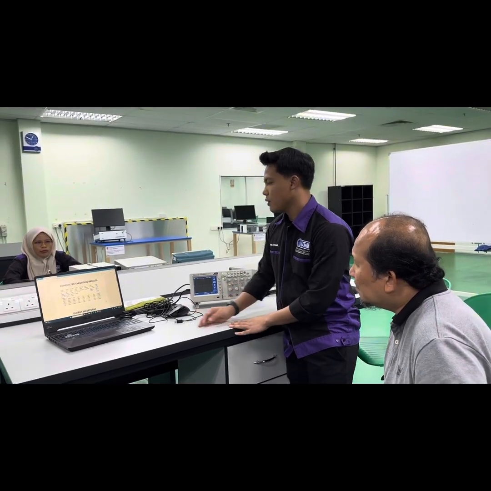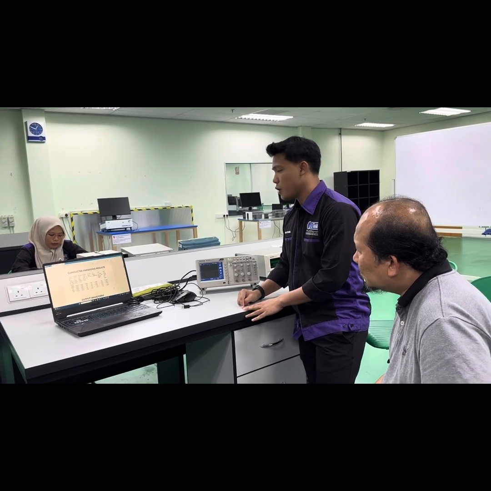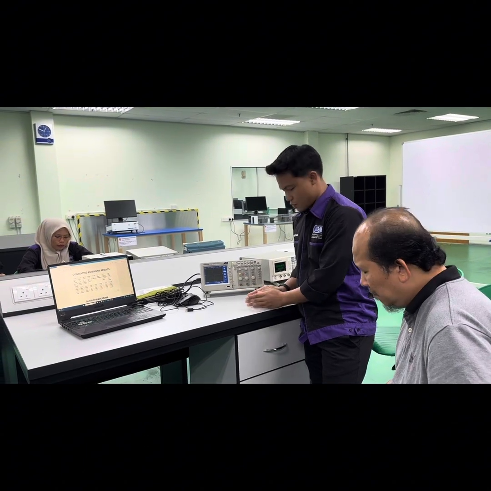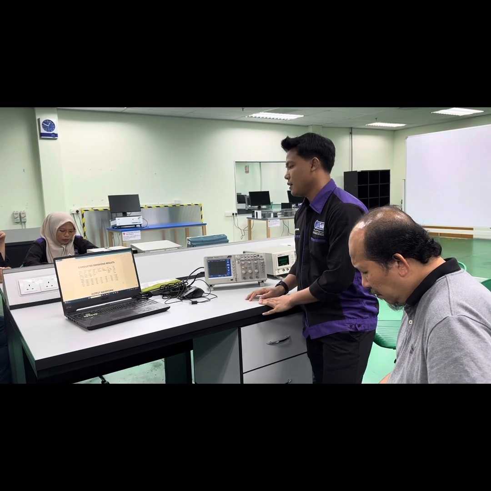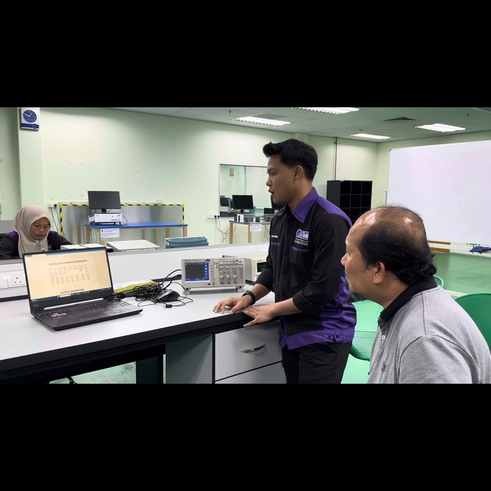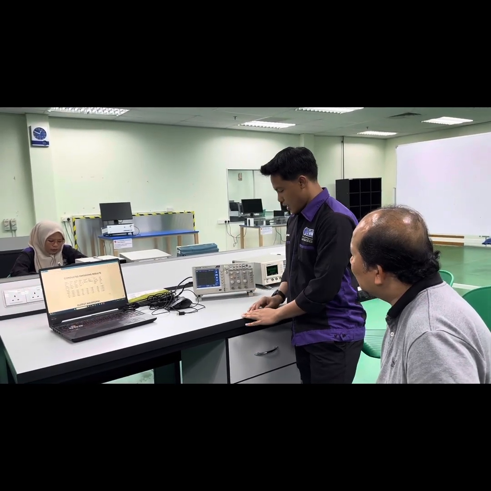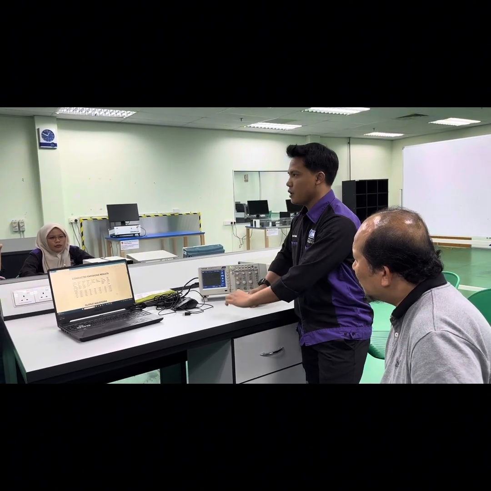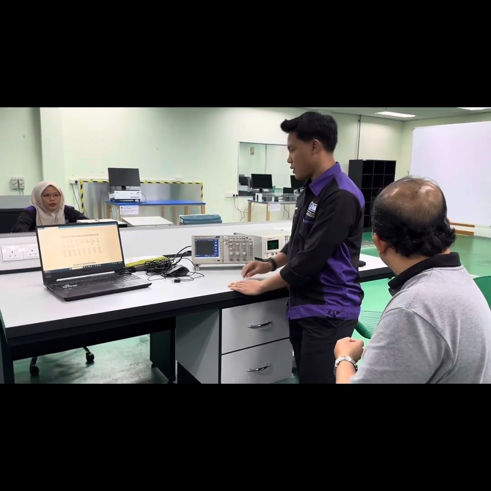For the overall pulse duration, we take 2 points between 10% and 90%, and that duration is 4.8 millisecond. The highest amplitude is 0.208 volt. For the zero crossing time, we measure between 2 points on the waveform that cross zero.